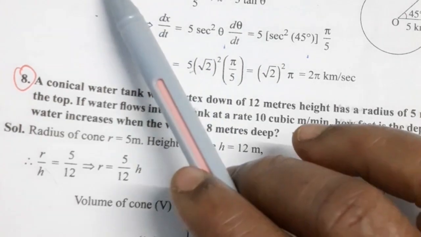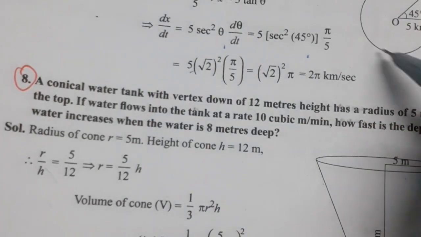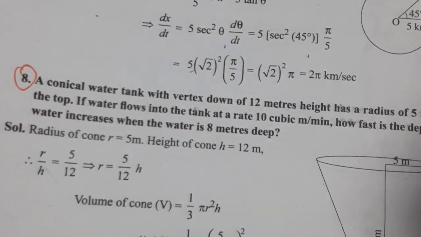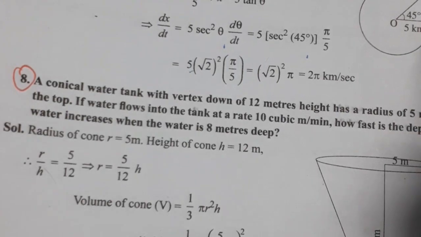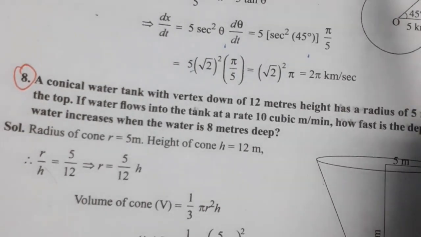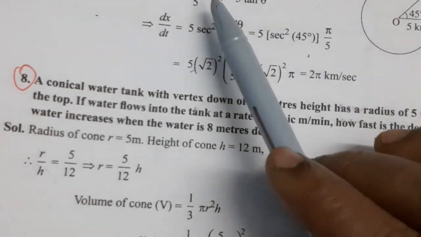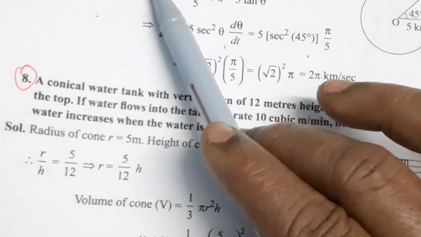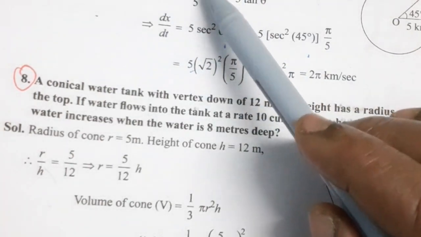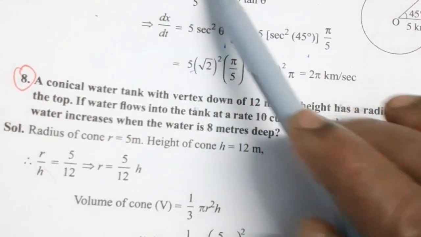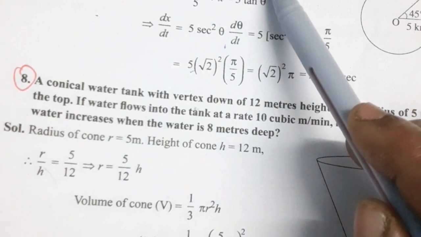See the diagram, this is the circle. This is the beacon. This distance is x meter, the angle is 45 degree, and the distance from the origin to the seashore is 5 kilometer. So from this diagram, what is x? From the diagram, tan 45 equals opposite side by adjacent side, x by 5. Tan 45 is nothing but 1. That is, x is equal to 5.